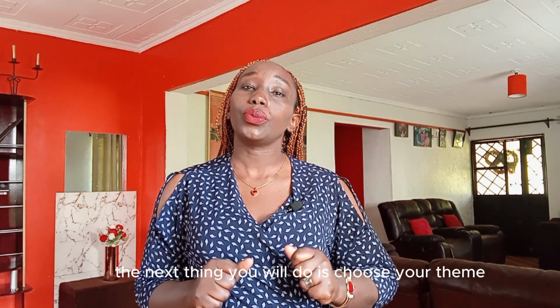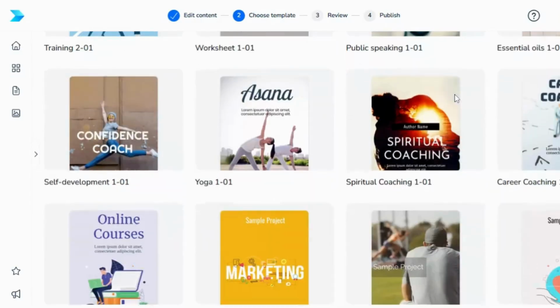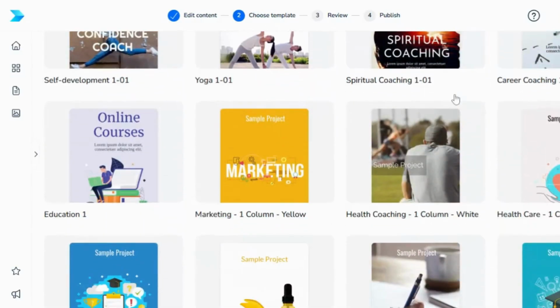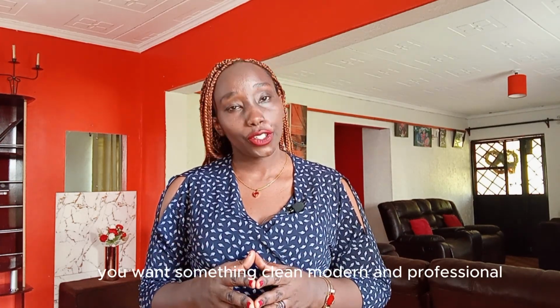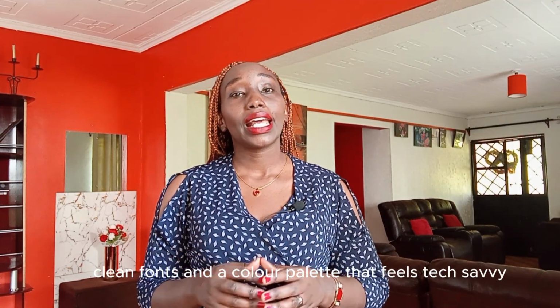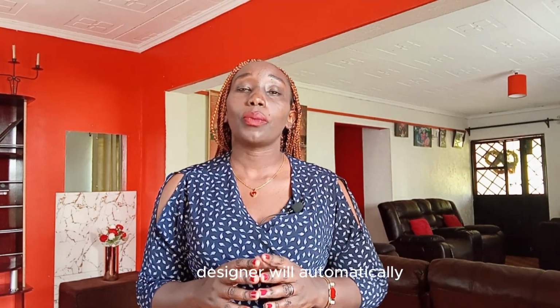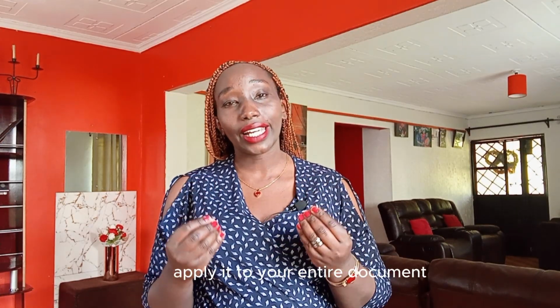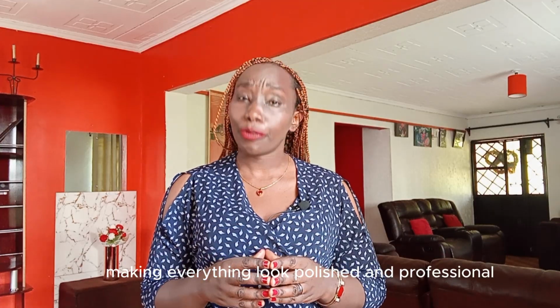The next thing you will do is choose your theme. Designrr has a wide range of beautiful themes to choose from. And for a digital skills ebook, you want something clean, modern, and professional. Look for themes with bold headings, clean fonts, and a color palette that feels tech savvy. Once you select your theme, Designrr will automatically apply it to your entire document, making everything look polished and professional.